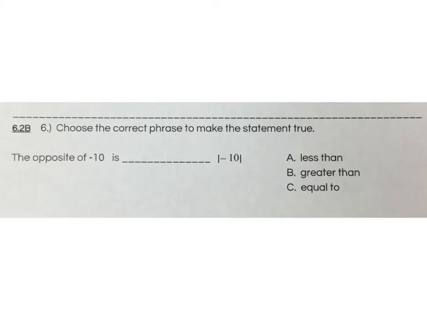Question number 6 goes with TEK 6.2b. Choose the correct phrase to make the statement true. The opposite of -10 is blank, the absolute value of -10. Is it A, less than, B, greater than, or C, equal to?